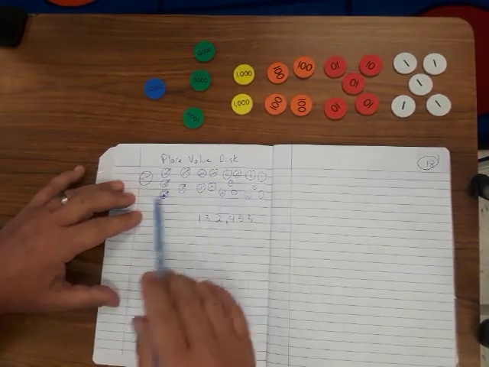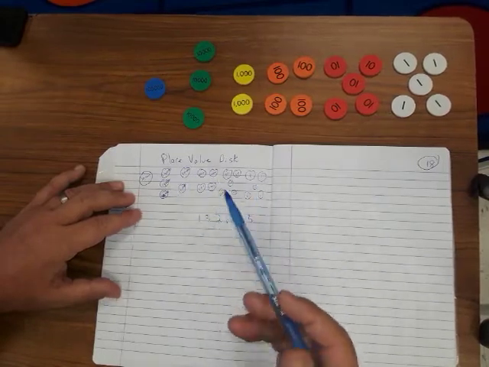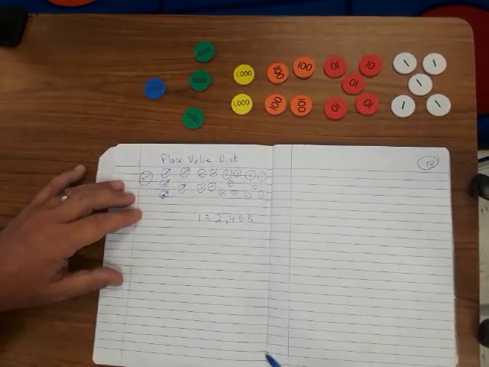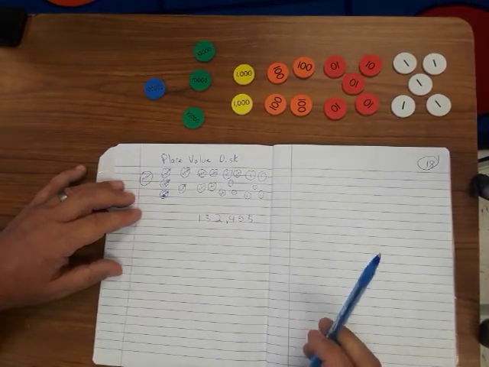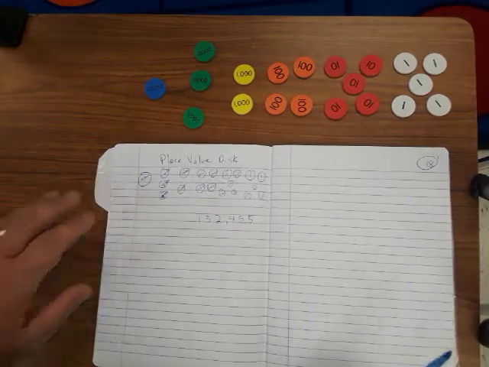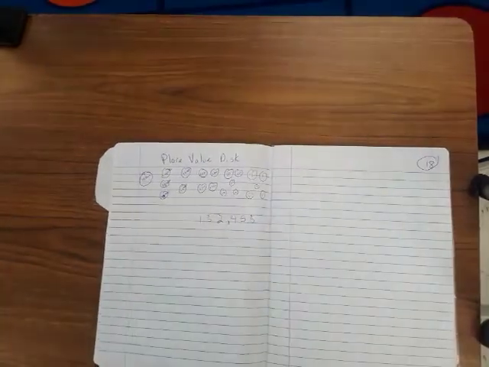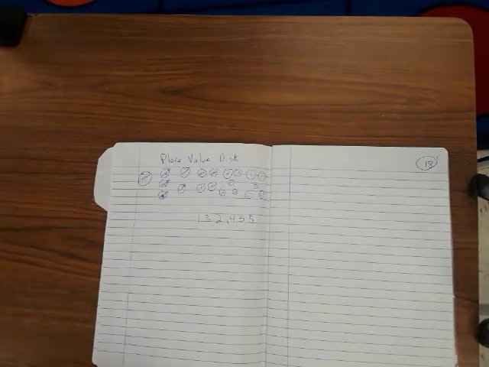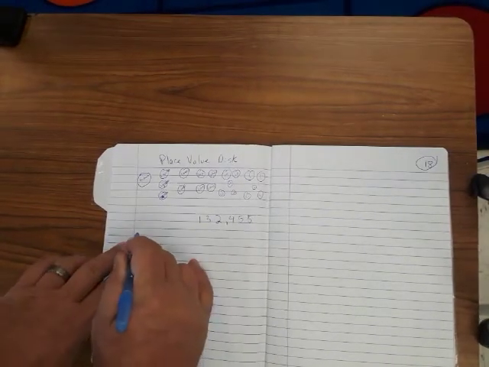And I like the format of how they work. They work real well. And I kind of like them for regrouping. And we'll do some practice with the regrouping with them maybe on this page since we have a lot of room. Okay, we're going to go ahead and model another number.